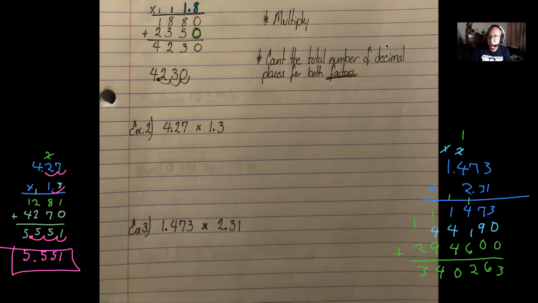Now let's count the total number of decimal places. So we have 1, 2, 3, 4, 5. So starting at the end, I'm going to count 1, 2, 3, 4, 5. So my final answer would be 3 and 40,263 hundred thousandths. Yep, that would be my answer. Assuming that all my math is correct. There is a possibility that I did something wrong, but the process is correct. And so I hope that you find that helpful.